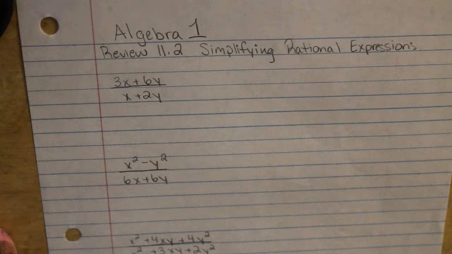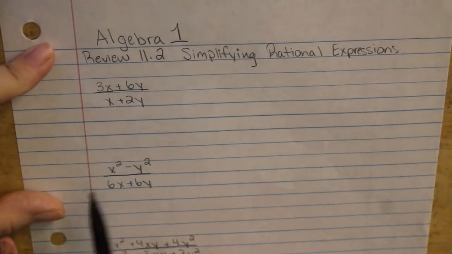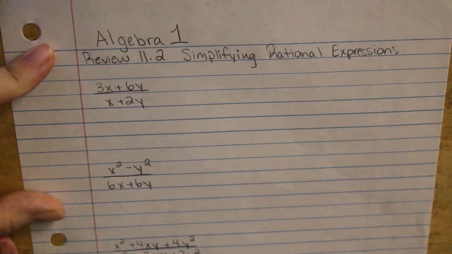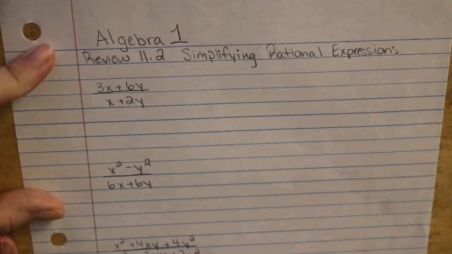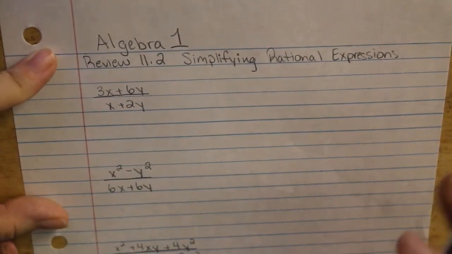Yesterday I had mentioned that today I was going to review simplifying rational expressions, so that's what I'm going to do here. I've thrown in a second variable just to show you that it's not really any more difficult. You can still simplify everything the same way, you just kind of leave the y there.